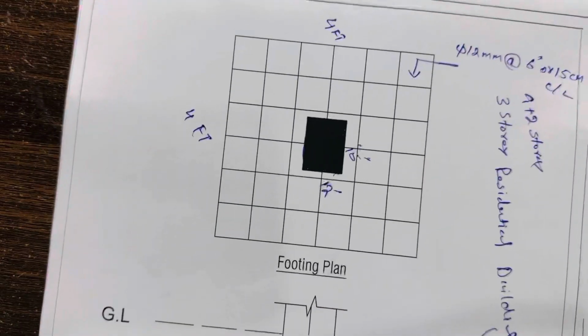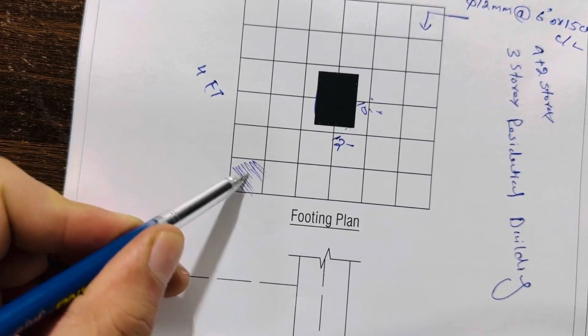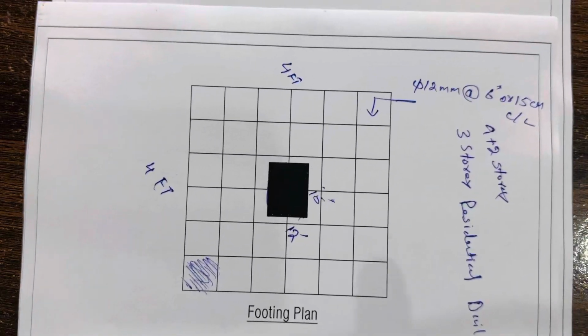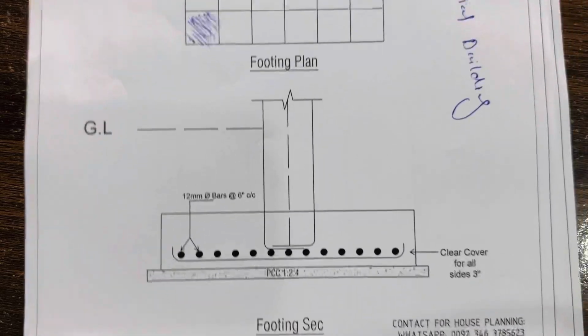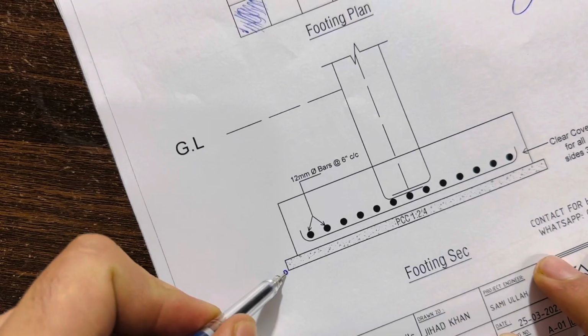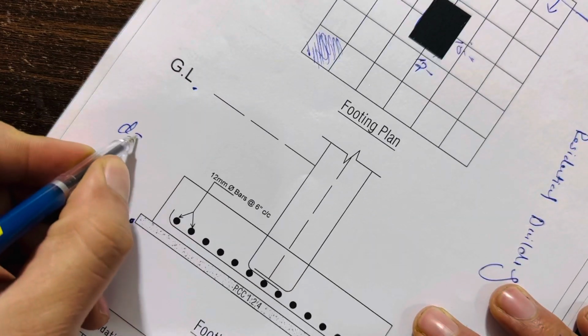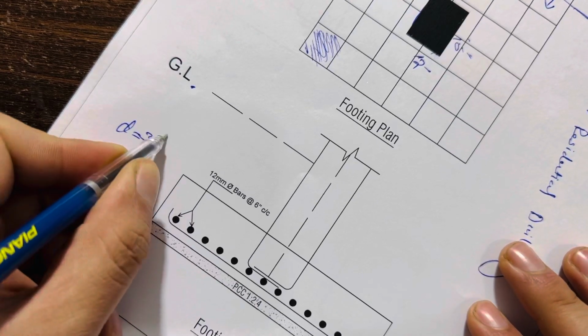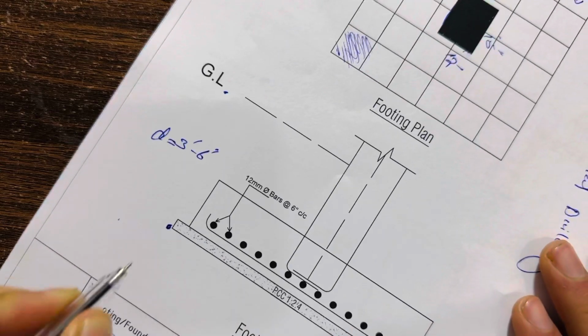You can see clearly here, we did a single mesh for both directions, main bars and distribution bars, 12 millimeter with a spacing of 6 inches. This is its section from the foundation to the ground level. The total depth is 3 feet and 6 inches. You can see clearly, this is the depth of the footing.